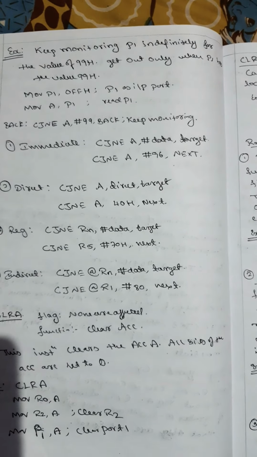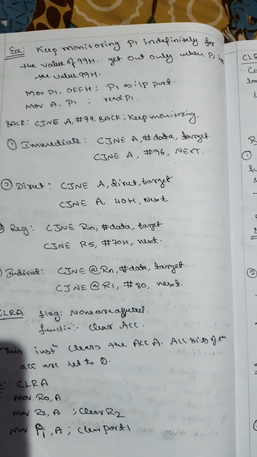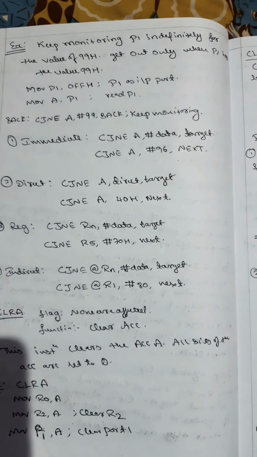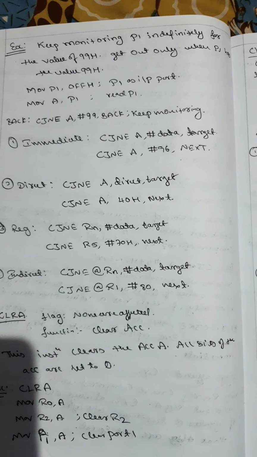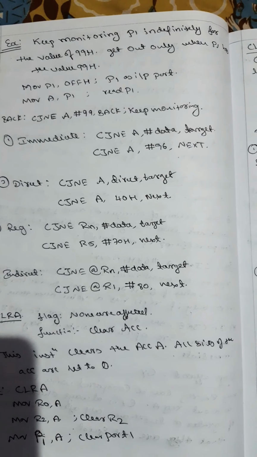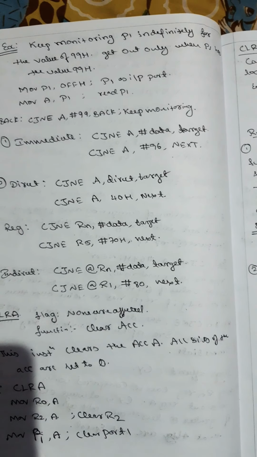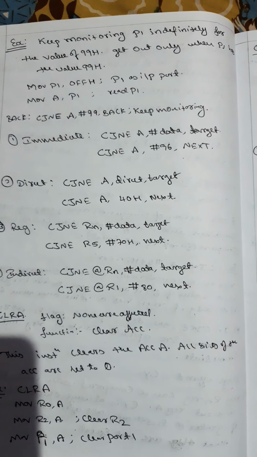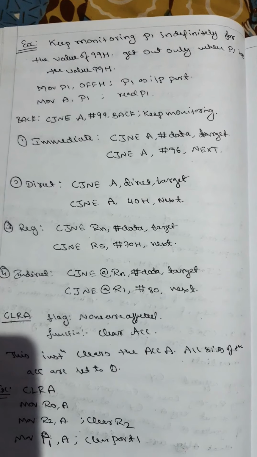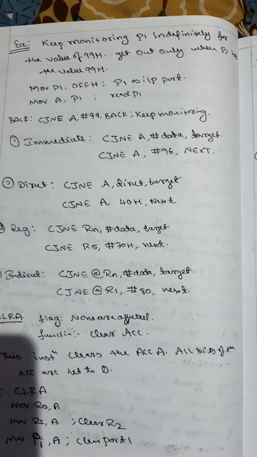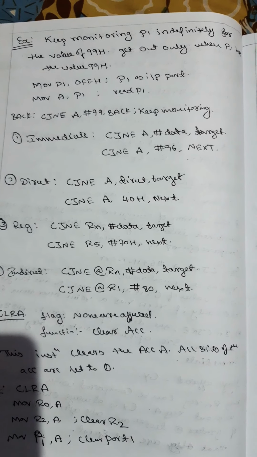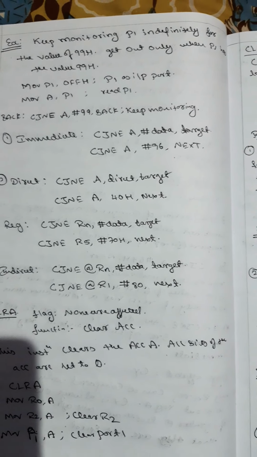Here is a simple program to show how the CJNE instruction works. We are moving the value 0FFH to port 1 and moving port 1 into the accumulator register. So the accumulator will have the value 0FFH. Now we have written a label, that is a subroutine, that is BACK colon CJNE A comma #99 comma BACK. Now BACK is your relative address.